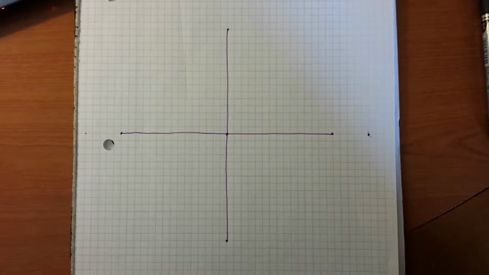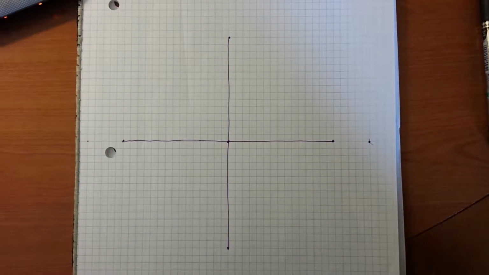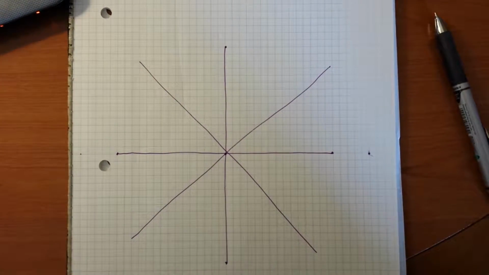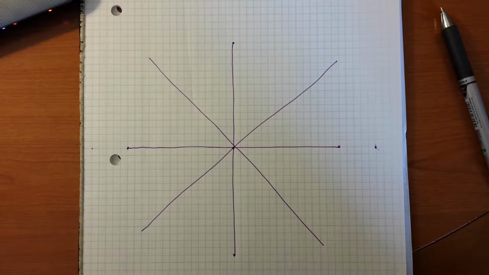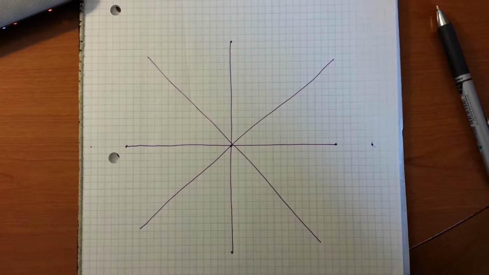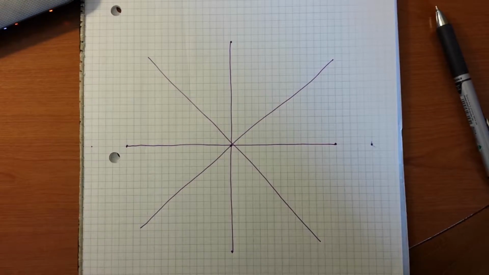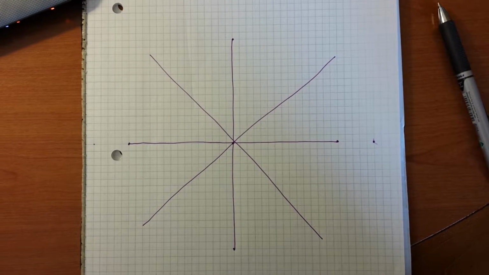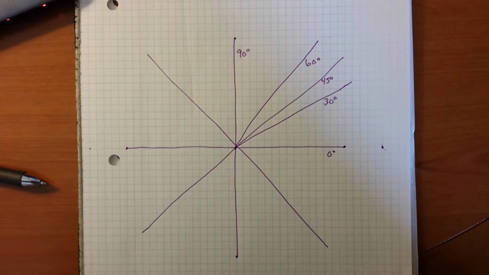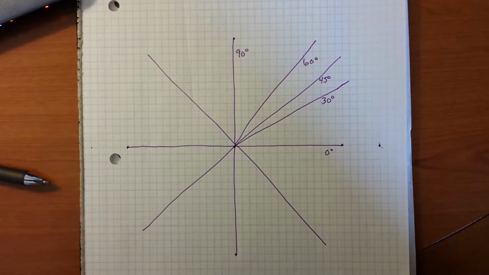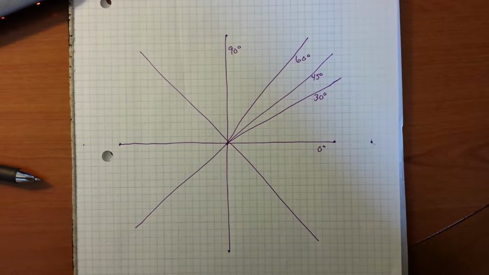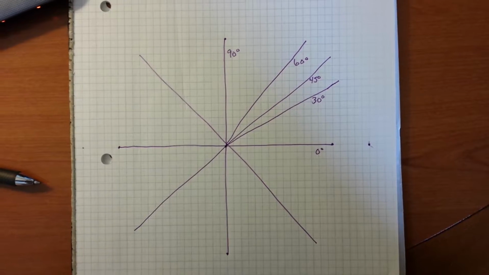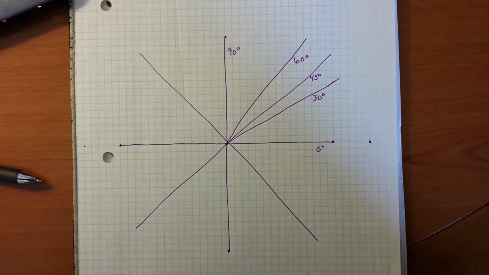So, first things first, draw yourself a set of axes. Then you're going to need a pair of lines at the +1 slope and -1 slope, going up at 45 degrees and going down at 45 degrees. Then you're going to need lines at 30 and 60 degrees as well, and I'm just drawing them in the first quadrant first, and now I'm going to add them to the other quadrants.